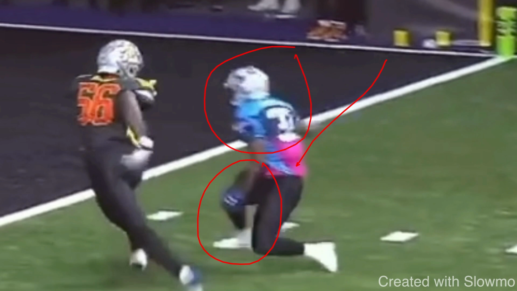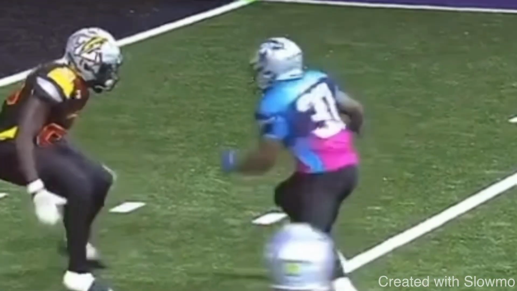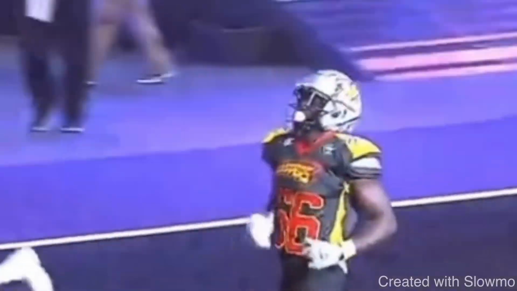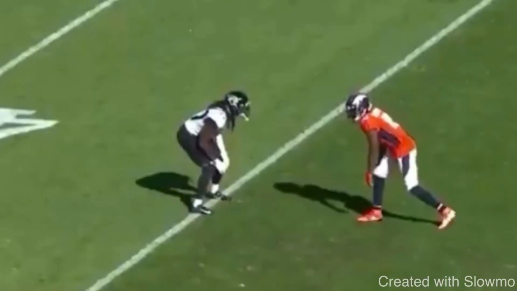So fellas, make sure anytime that you're trying to sell a route, anytime we're trying to make a DB think fade, inside move, double move, I have to be in full stride. So let's play this thing again, full speed one more time, then we'll talk about a great route from Emmanuel Sanders, then we'll break down one of our subscribers' film. So now, this clip is going to be a deep out route with an inside stem.